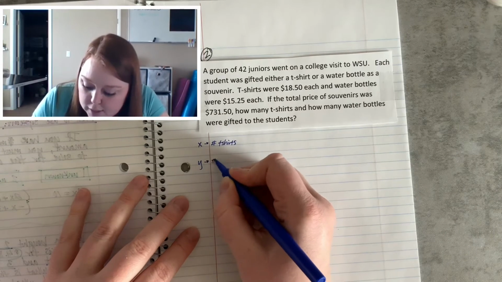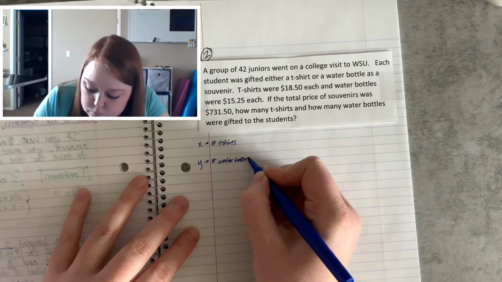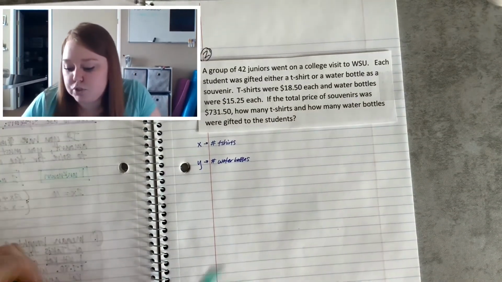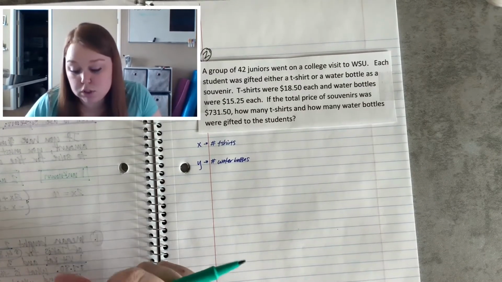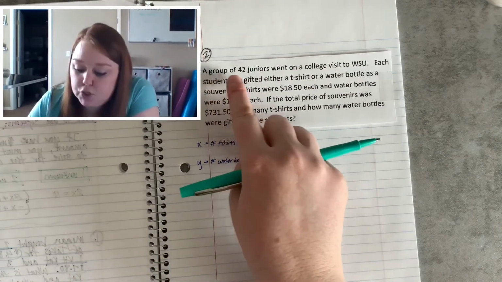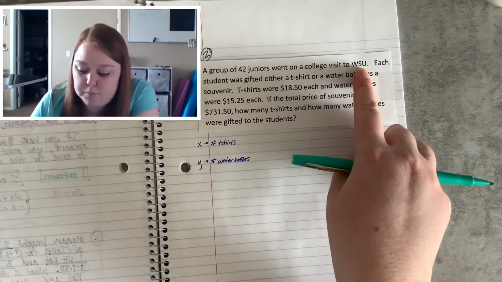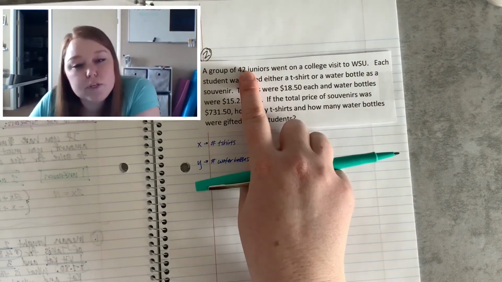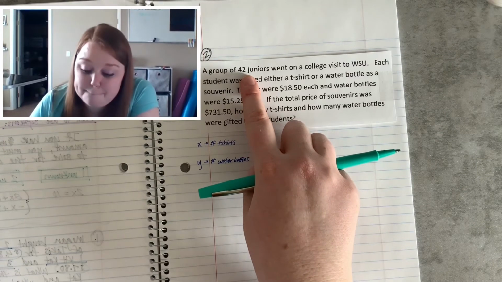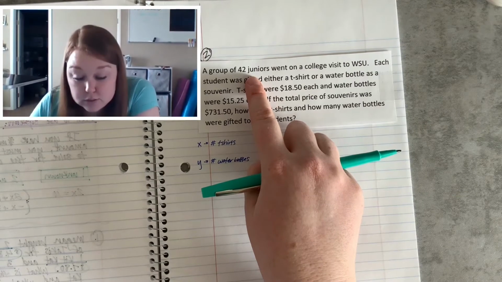And I'm going to say that Y is the number of water bottles. Okay. All right, now I'm going to go through and circle my totals. And it might not be money, totals. A group of 42 juniors went on a college visit to WSU. 42 of them. You think 42 is going to be in this equation somewhere? It is. It's the total amount of students, okay?